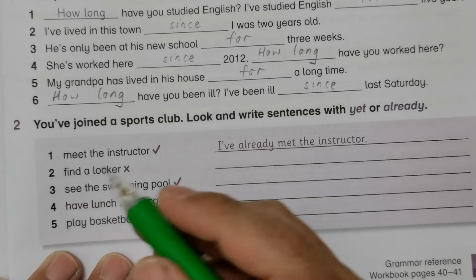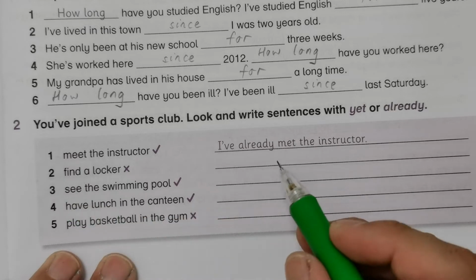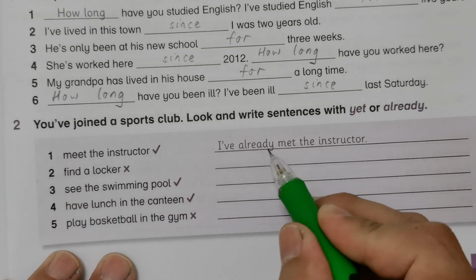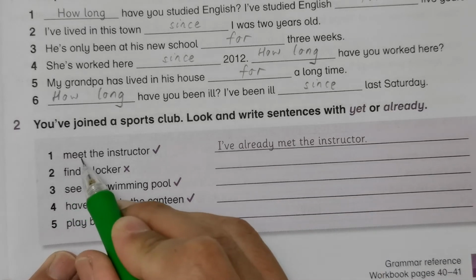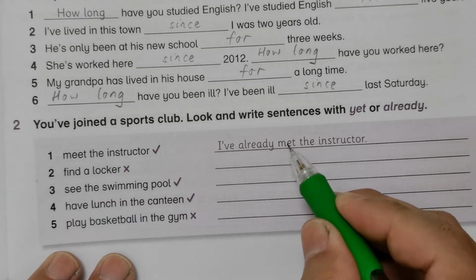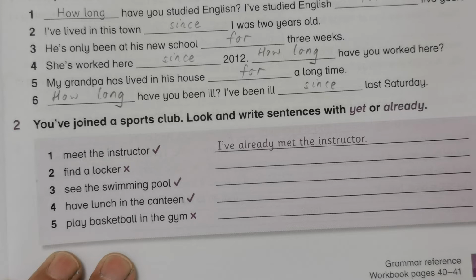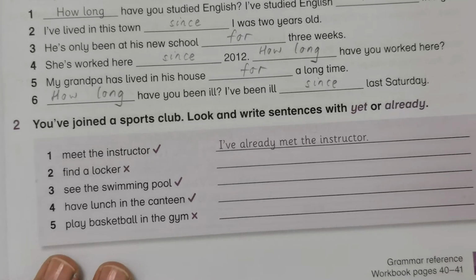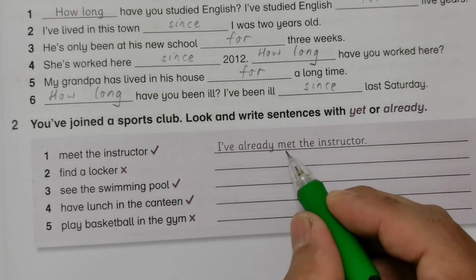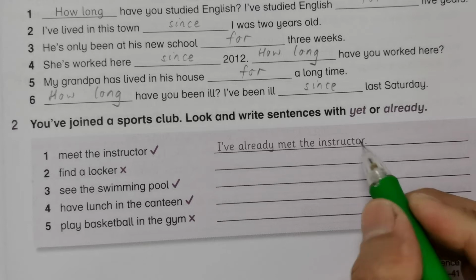So number 1 is already given. So I've already met. So this meet is a verb. So its past participle is met. So you may refer to the last page of this workbook to refer to the irregular verbs past participle. So we go to, met the instructor.